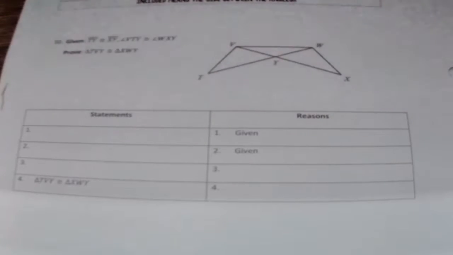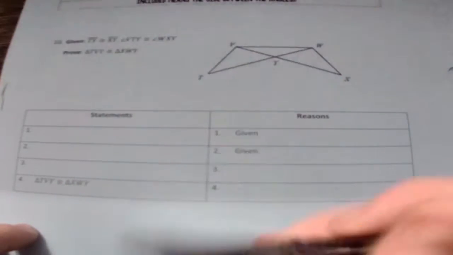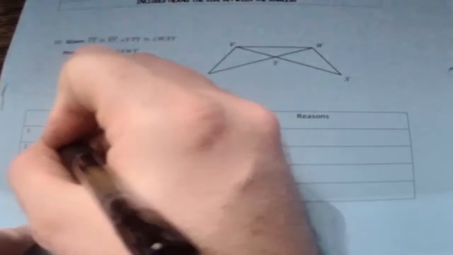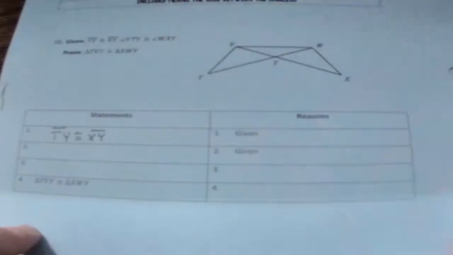Okay, so we're looking at the problem on page 8. It says that you are given that TY is congruent to XY. So that's the first thing given to us. So that's what I'm going to fill in right here. TY is congruent to XY. So these two lines are congruent because it's given. So I'm going to put a marking through it. So TY is here. XY is here.